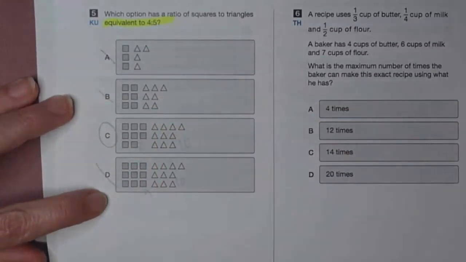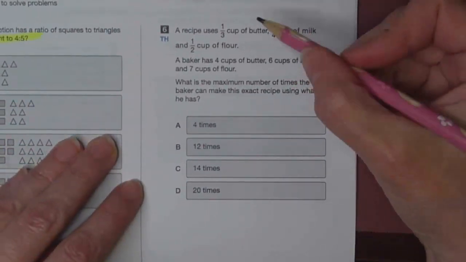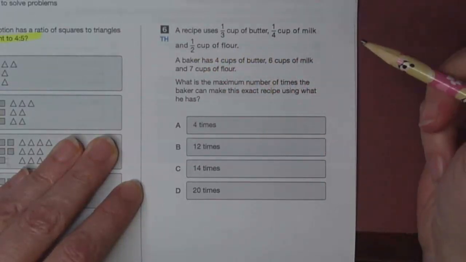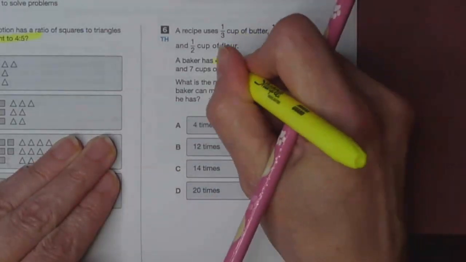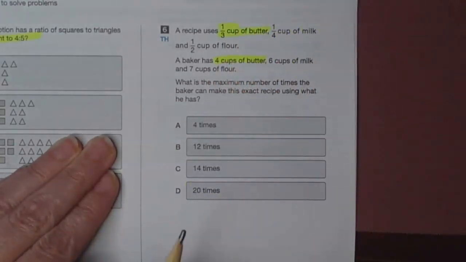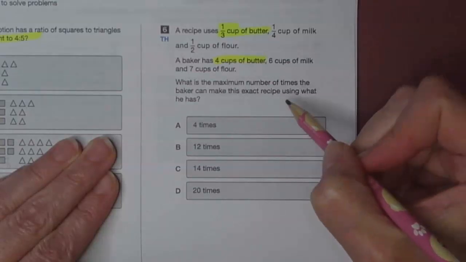No, absolutely not. Okay. A recipe uses 1/3 cup of butter, 1/4 cup of milk, and 1/2 cup of flour. Okay, now you need all this information. The baker, he has 4 cups of butter. Let's do the butter first. And he needs 1/3 a cup. What is the maximum number of times that he can make this exact recipe?